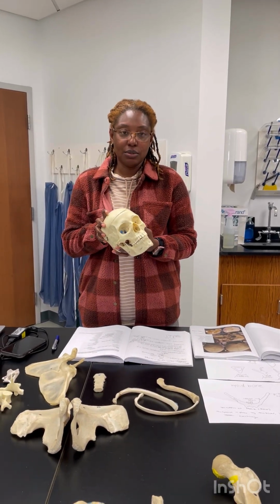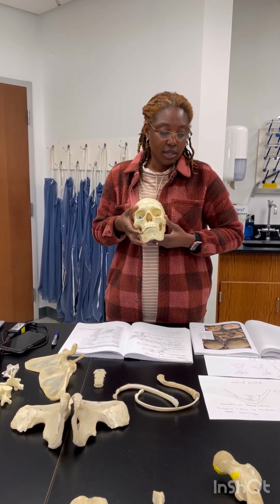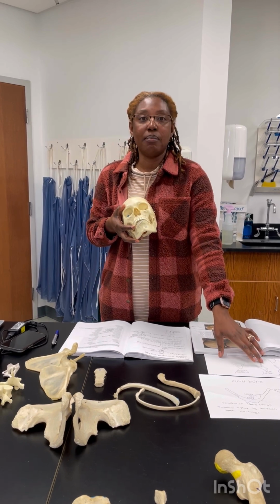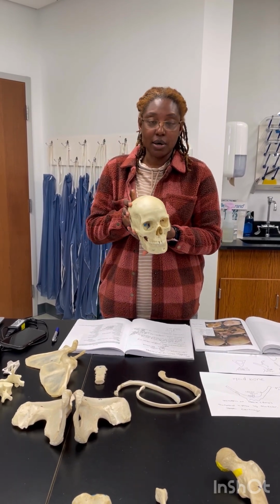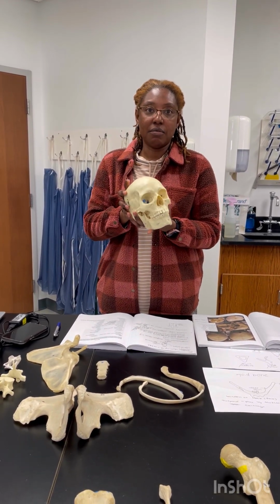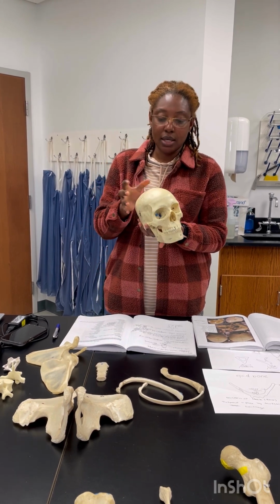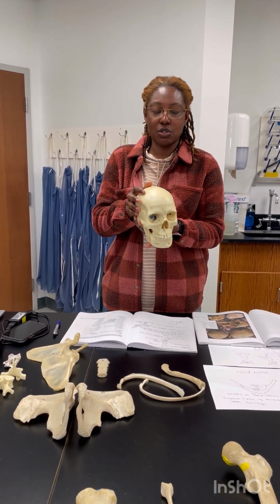Hi, I'm going to do a presentation on the skull, the hyoid, and the ear bones. First, I'd like to talk about the skull. The skull is a cavity that protects the brain, and here we have sutures.